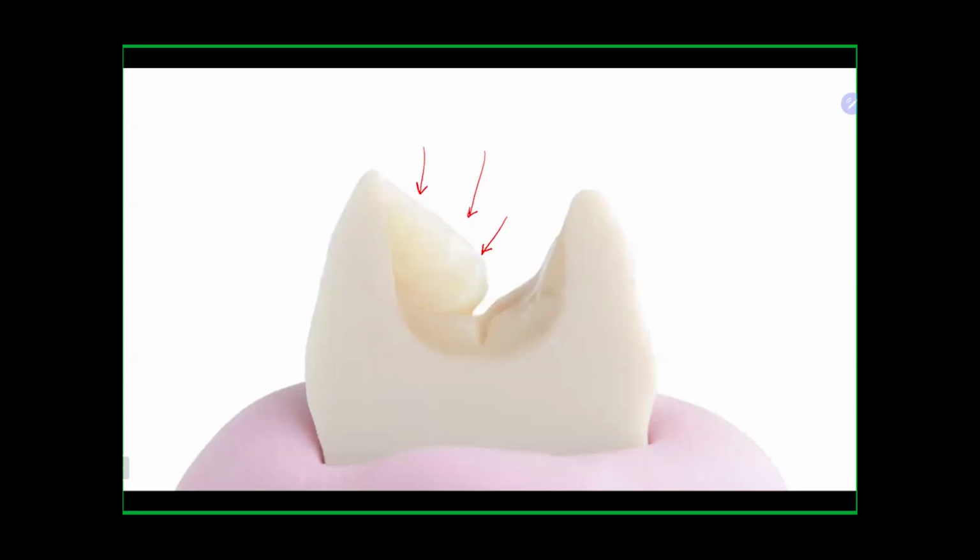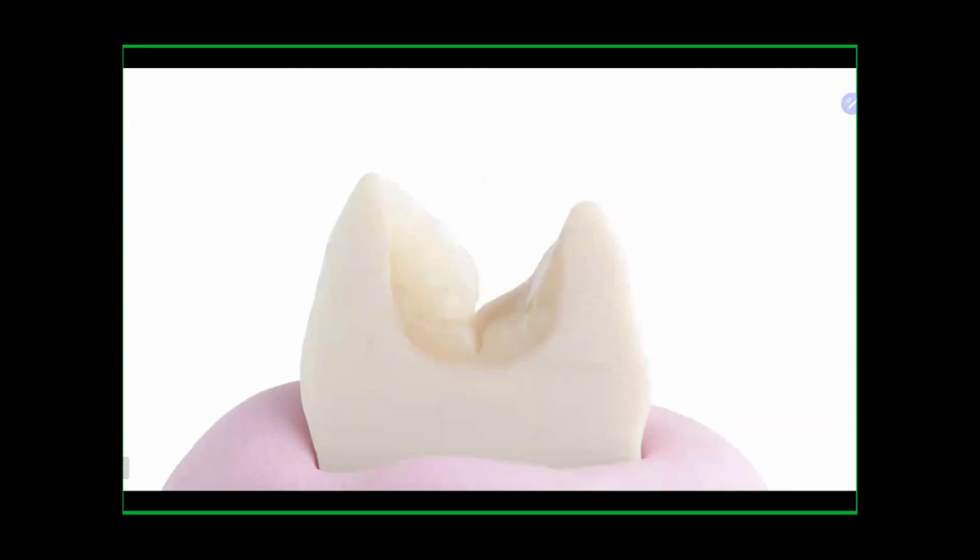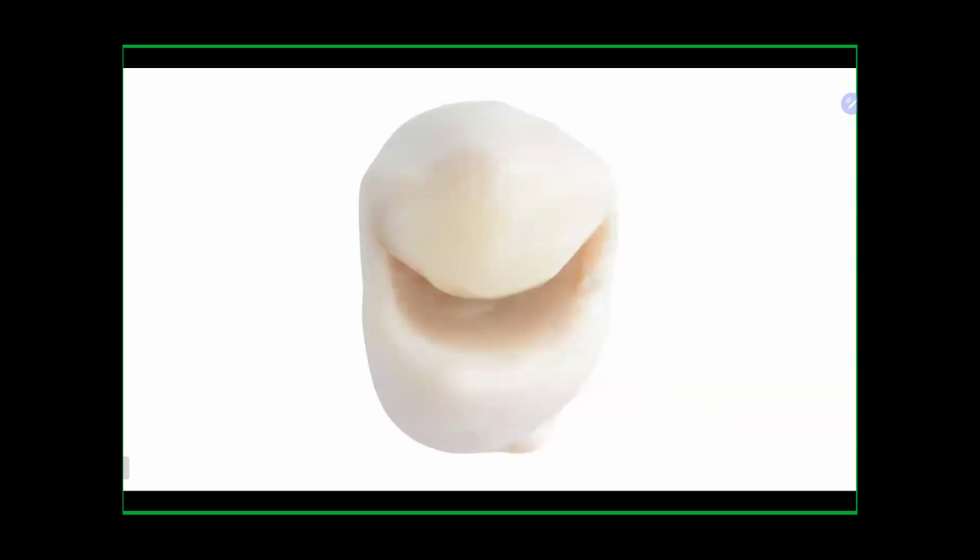So I press with the brush and then I can control those inclinations. We start with this picture, and after this press, we have this situation. So we have the illusion of secondary grooves.